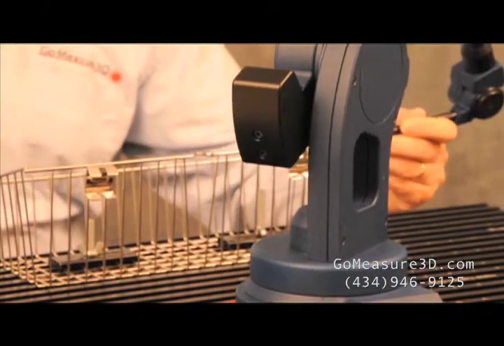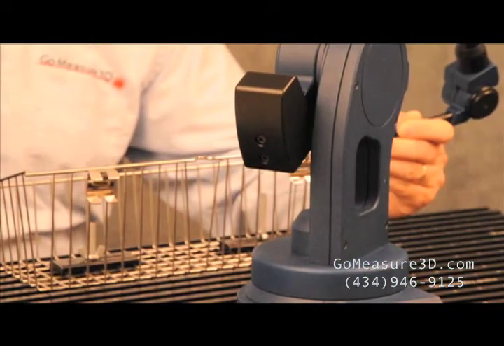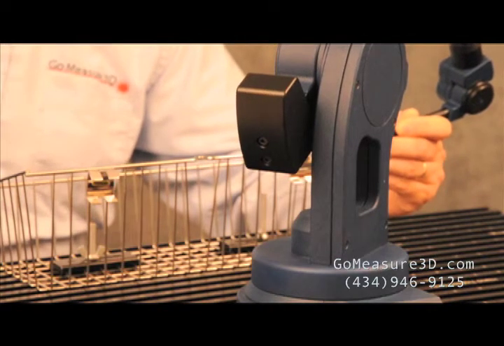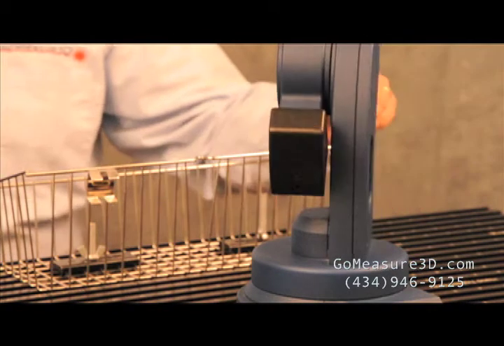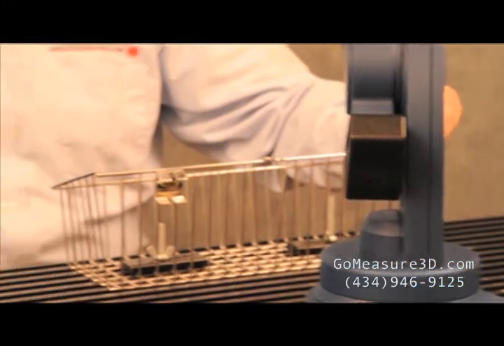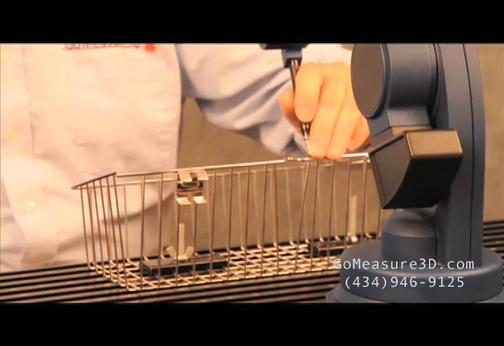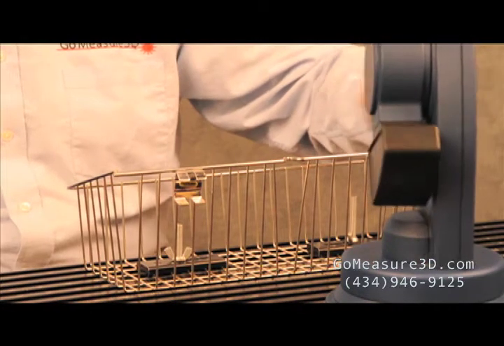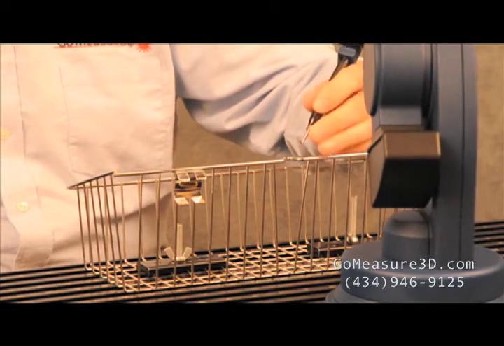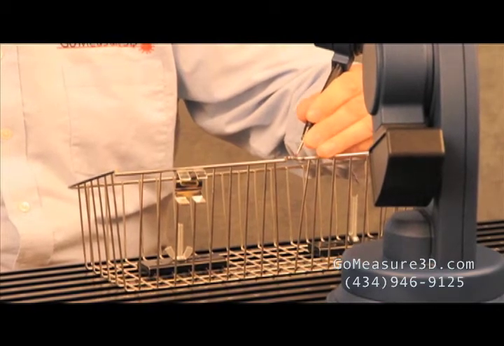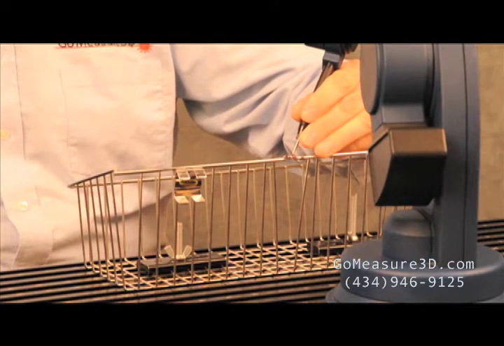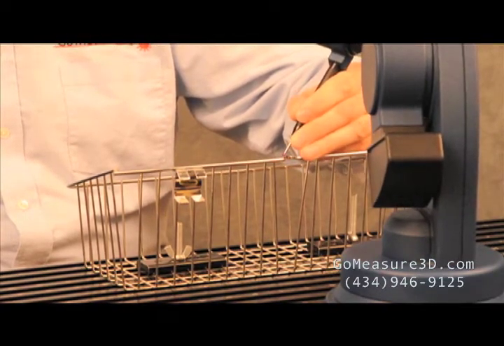So we'll bring the Microscribe into place and I'm going to measure a plane on the end of this wire. Utilizing the hand switch to collect the data, I'll take 3 points. We'll go ahead and start measuring the tube itself, or the wire. The next cylinder, then the next cylinder.